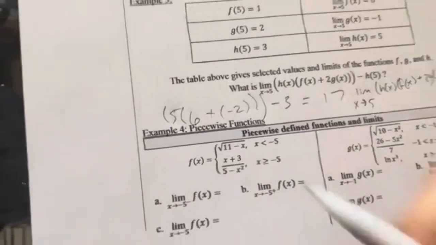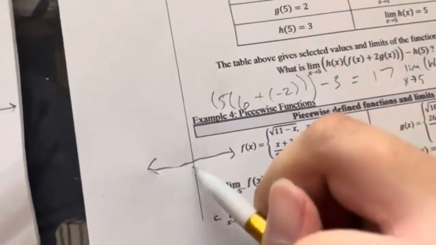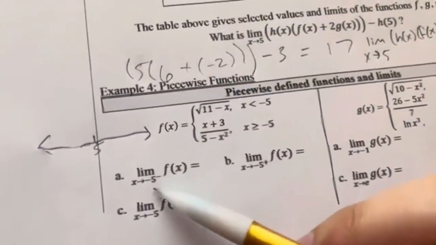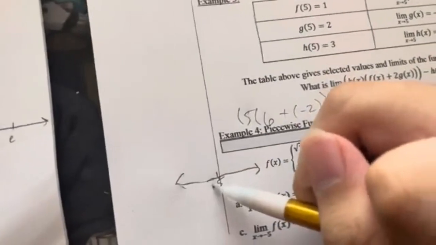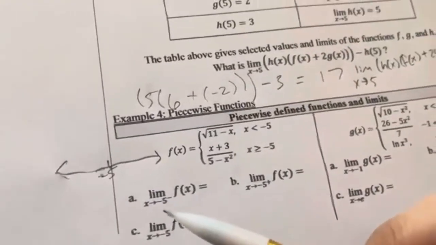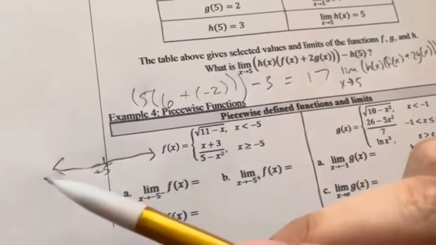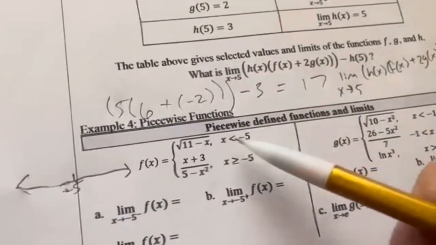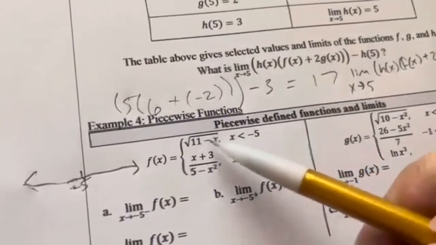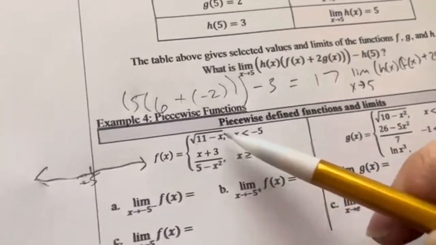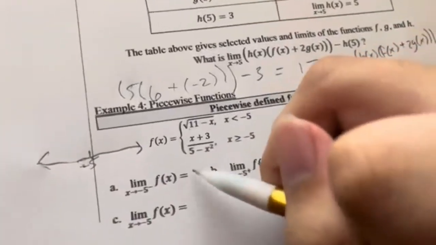Example 4, piecewise functions. Very simple. To help us out, we can draw a number line, -5 right in the middle. The limit as x approaches -5 from the left, so this way, x is less than -5. We plug it in here. 11 minus -5 is square root of 16, which equals 4.